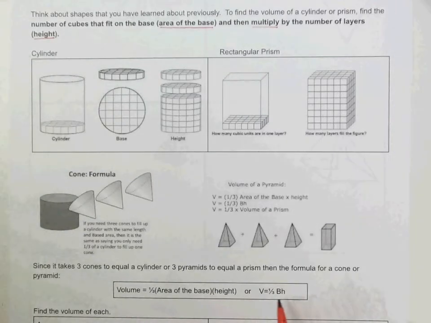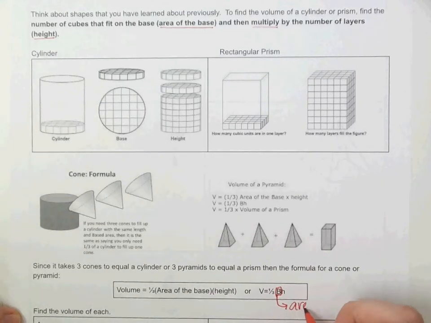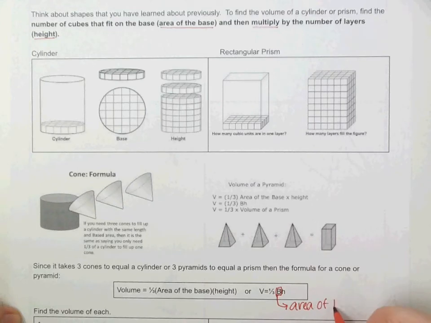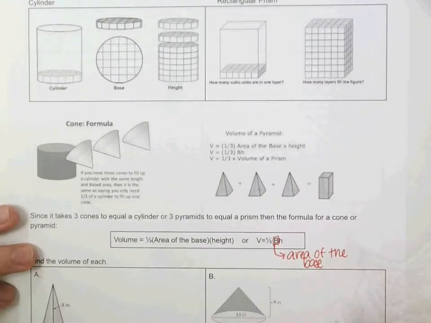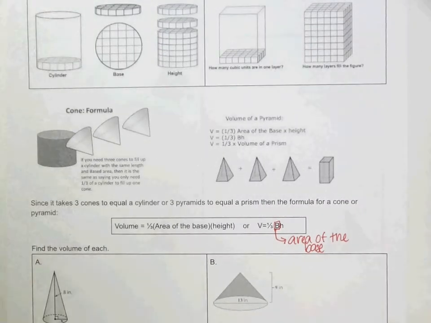Okay, and it's often going to look like this: V equals 1/3 capital B H. Capital B means area of the base. This is different than what we did before whenever a little b was like the base of a triangle, okay, or the base of a rectangle. Okay, a capital B is we're talking about the area of the base.